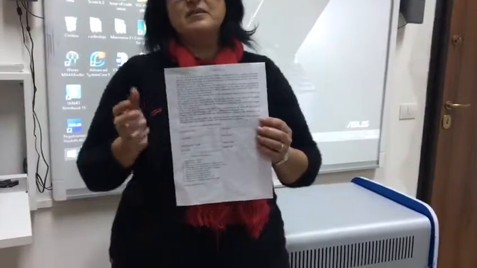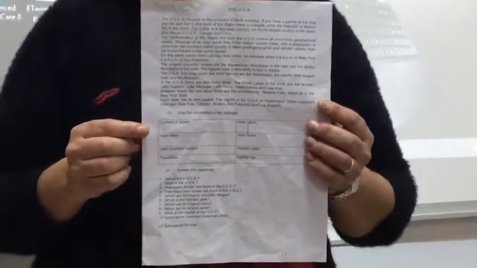And underline the main features, the main characteristics, for example, rivers, lakes, mountain ranges, the highest peak, whatever they think it's interesting, the capital, main cities.